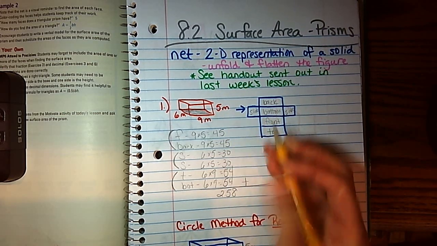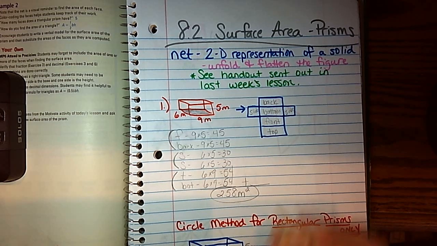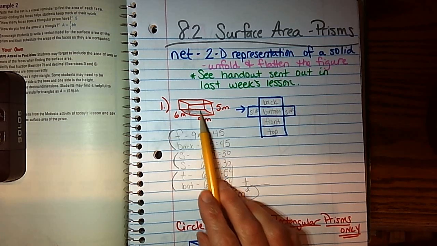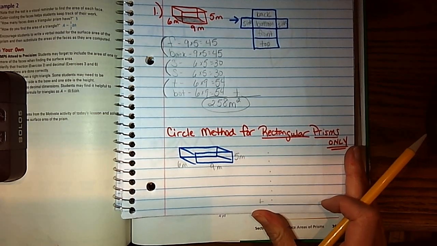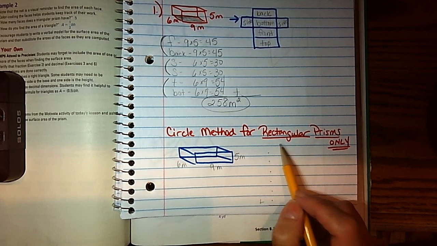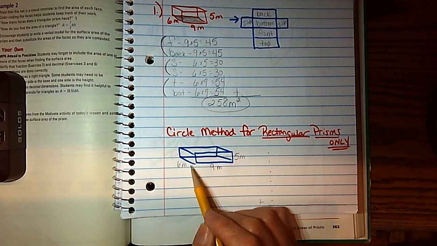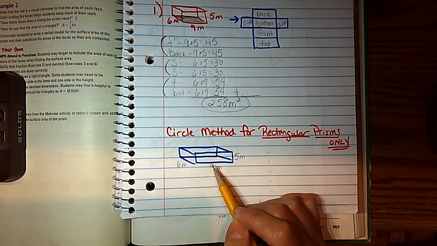And it is in meters, remember labels, squared. So 258 meters squared would be the surface area of this rectangular prism. Now there's a circle method that works for rectangular prisms only. So anything that looks like a box, you can use this circle method. And this is a lot easier.